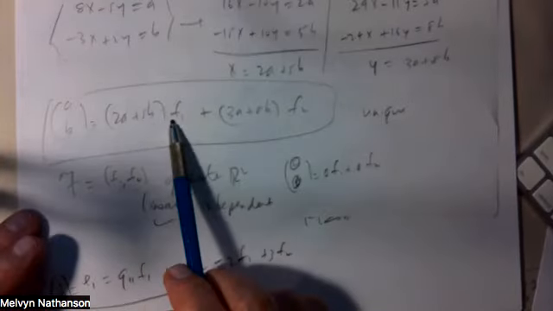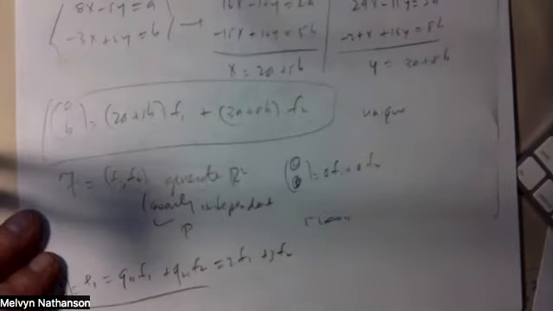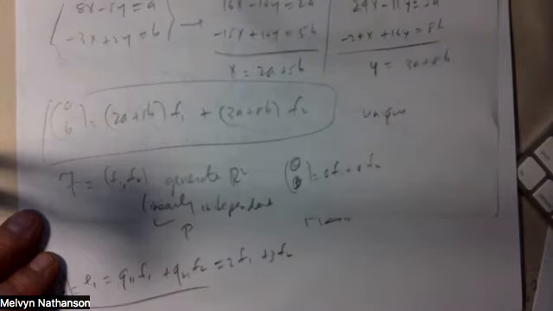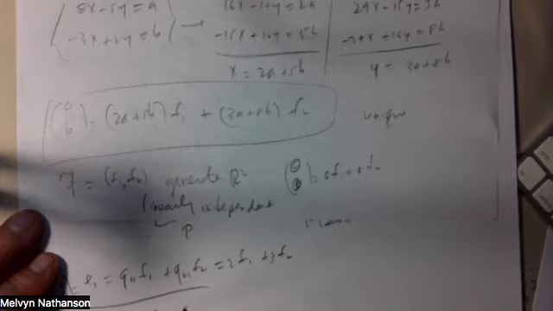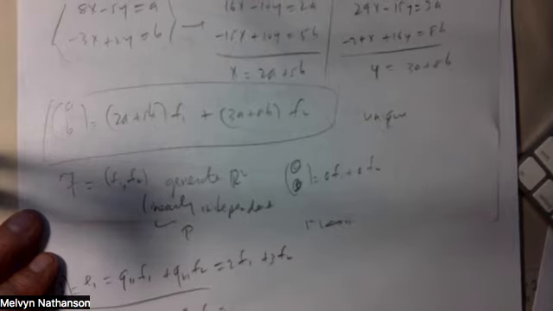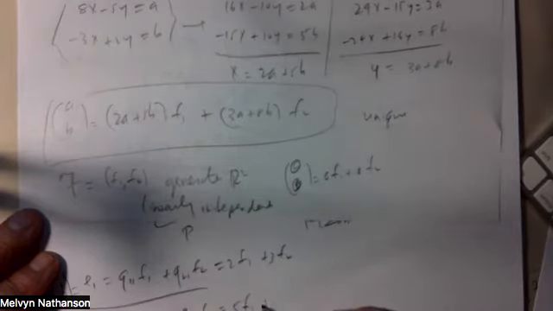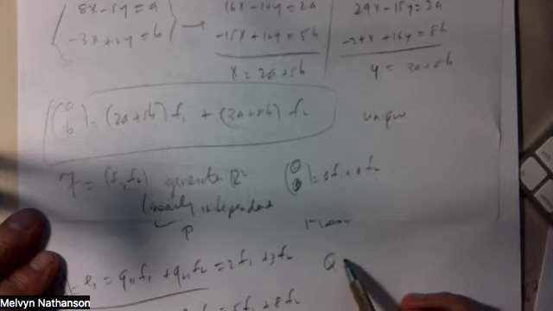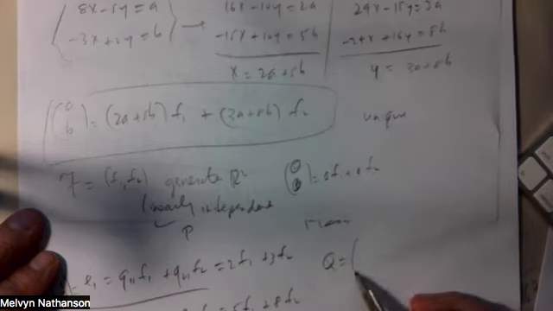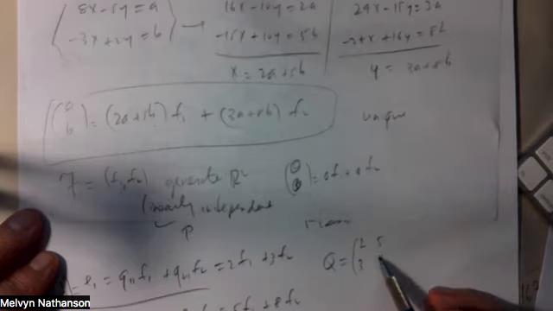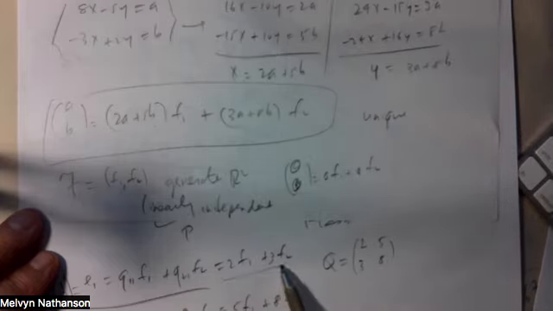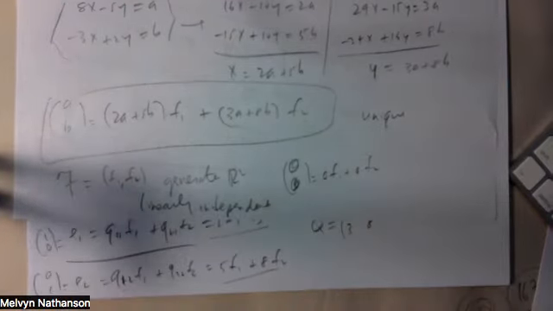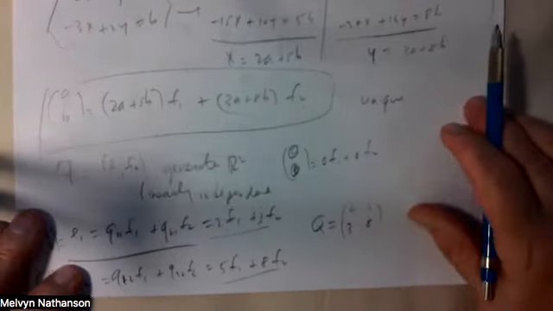And (0, 1), which is the vector E2, when A is 0 and B is 1, I get, let's call these Q12 F1 plus Q22 F2. What are these numbers? When A is 0 and B is 1, this is 5F1 plus 8F2. So my change of basis matrix Q is going to be (2, 3; 5, 8). This is the first column. This gives the second column.